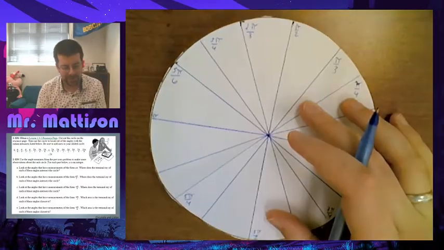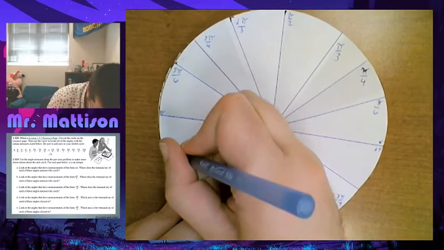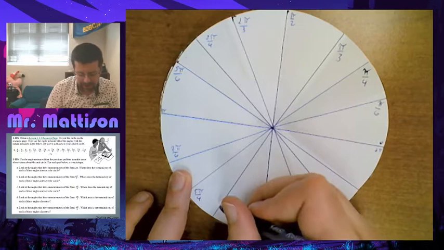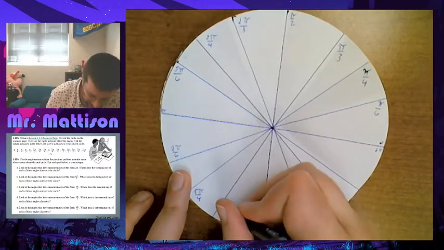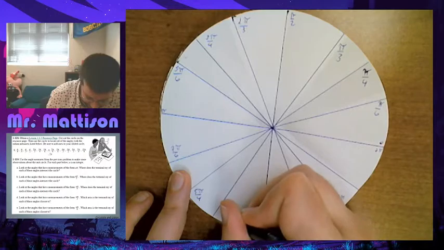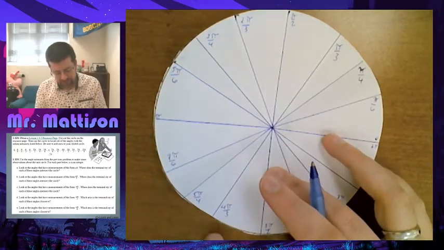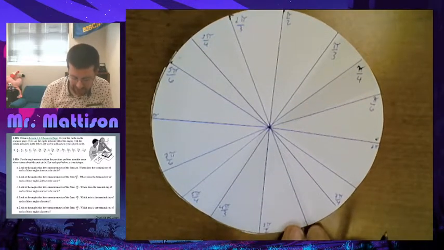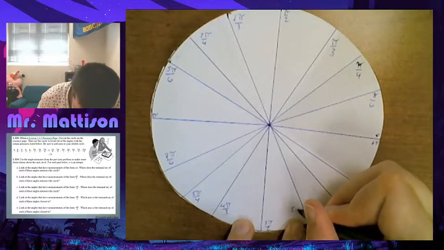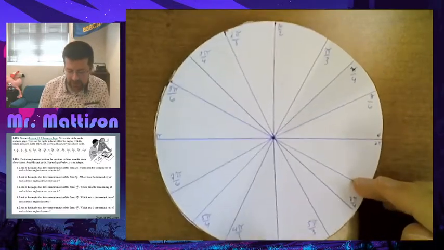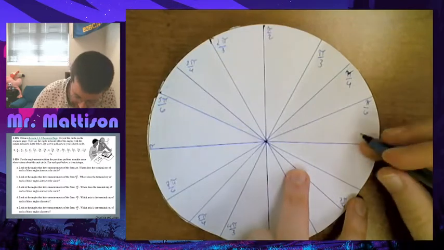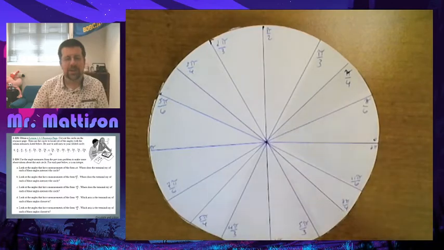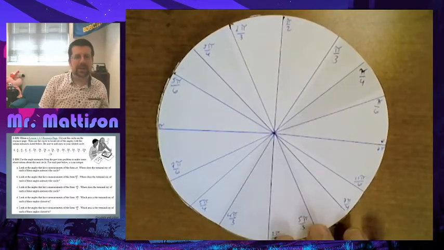6 pi over 6 is back to 1 full pi, and then we're down to 7 pi over 6. 8 pi over 6 is going to reduce to 4 pi over 3. 9 pi over 6 is going to reduce to 3/2, and then 10 pi over 6 is going to reduce to 5 pi over 3. And then lastly, we're going to get down to 11 pi over 6 for that final angle. And those are all of the angles that we were asked to get.